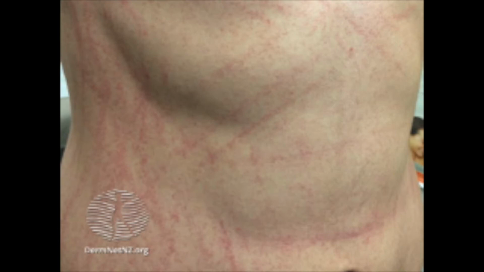Let's review our case from this morning. This is a patient with pale skin. As you can see, on the patient's low abdomen and flank, there are many whip-like, pink to erythematous linear plaques. The plaques are crossing each other and have minimal scales, no erosions, or any other epidermal changes.